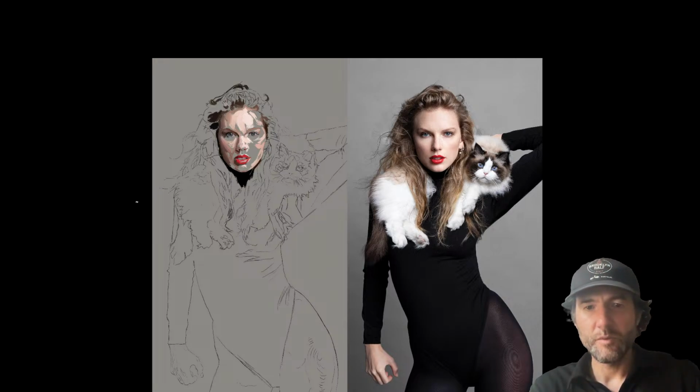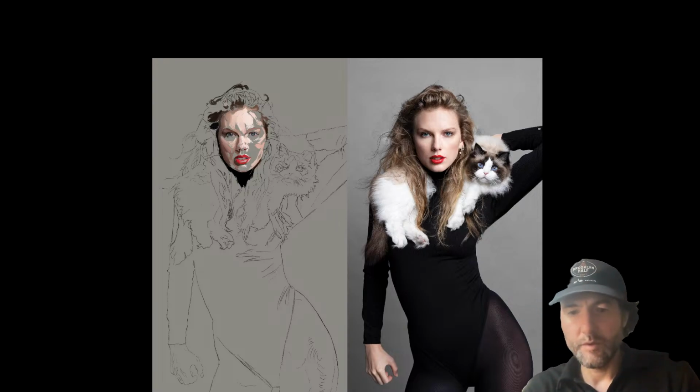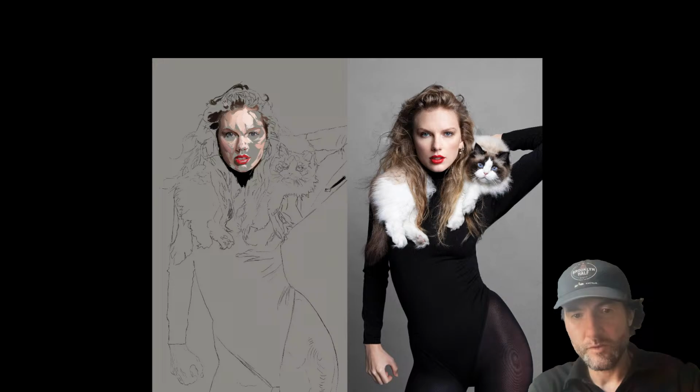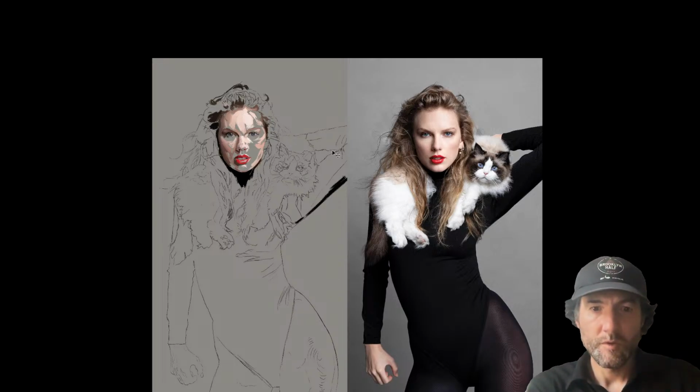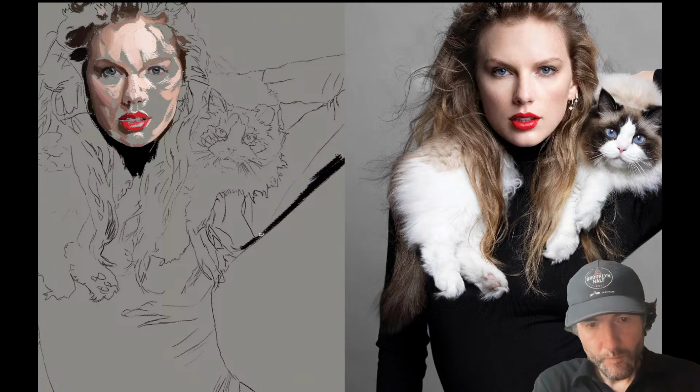But I think before we do that, I'd like to get moving on the arms and so forth. Some of that anatomy moving in here. Whoops. Okay.